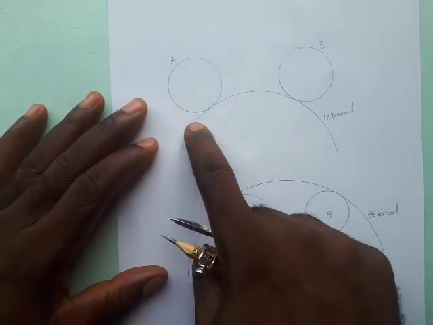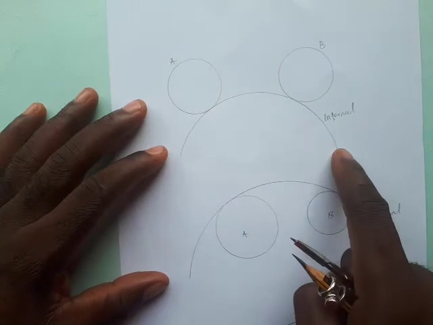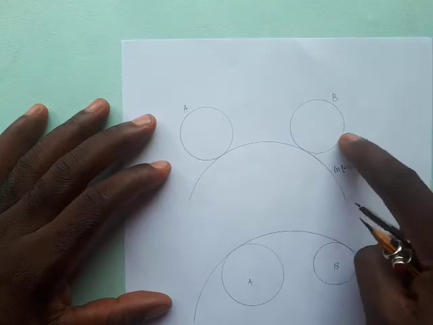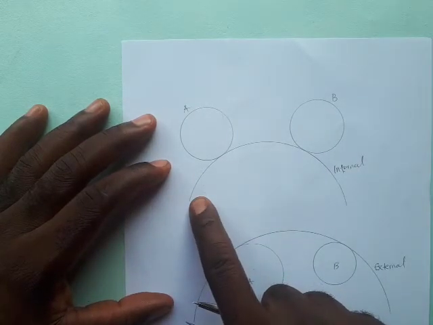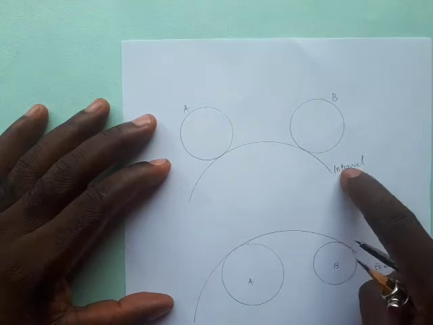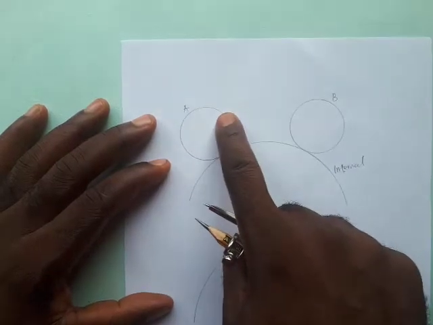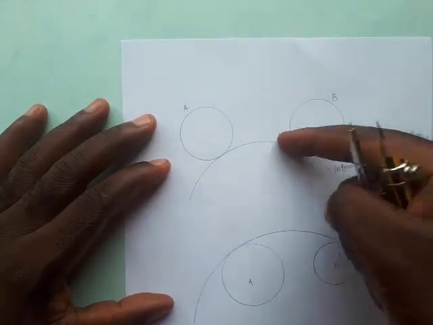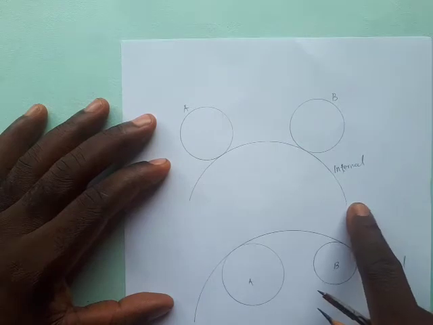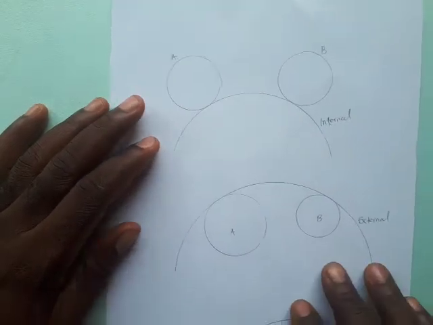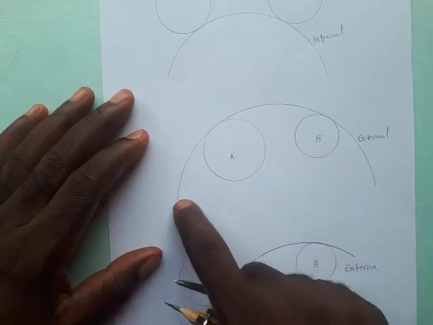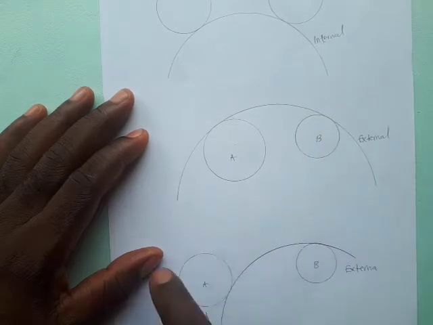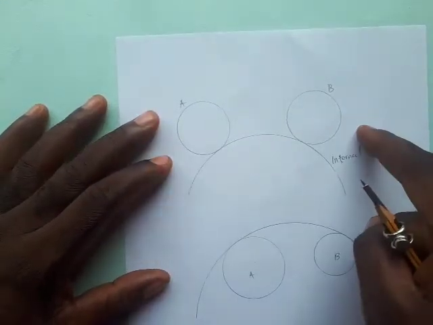Now if you have a bigger circle, or if you like an arc, and you have the arc touching 2 other circles in this form, look at it very well, study it. This arc is said to be internal to these 2 circles. Why? Because these 2 circles are found lying on the outer circumference of this bigger arc. Internal arc. If you find out that the arc is in this form, you have both circles inside like this. Now remember, these circles can be equal, or they can be different in radius or diameter, as the case may be.